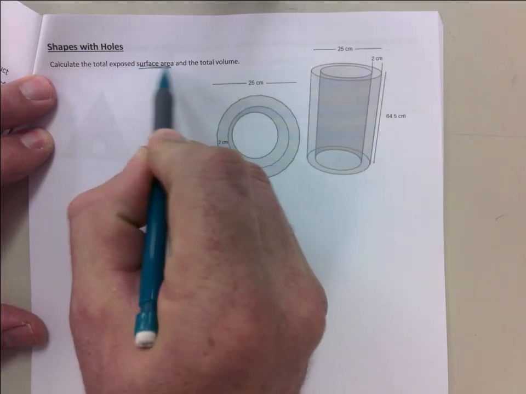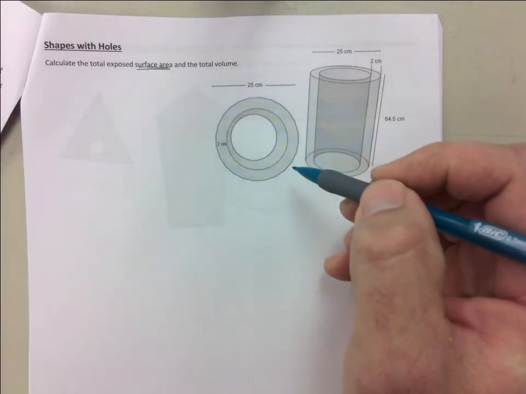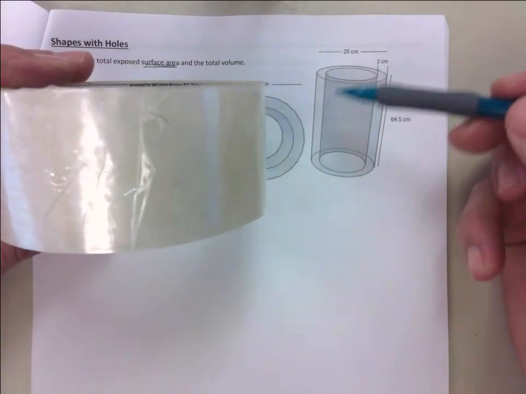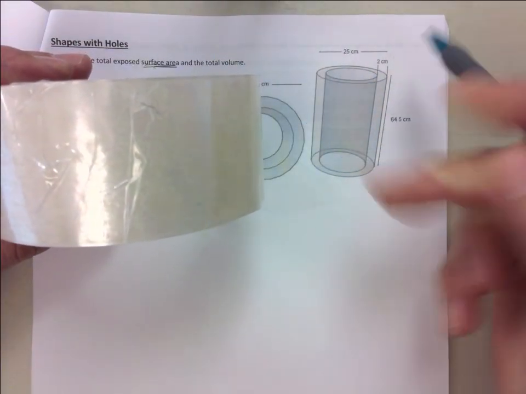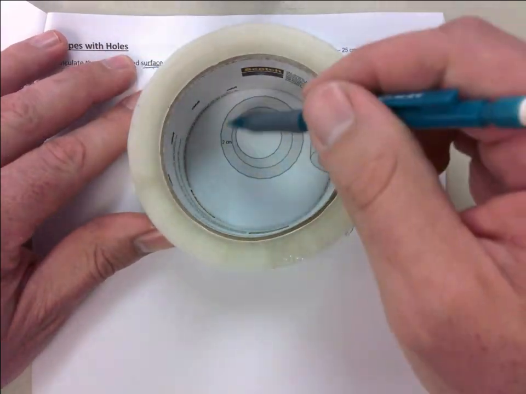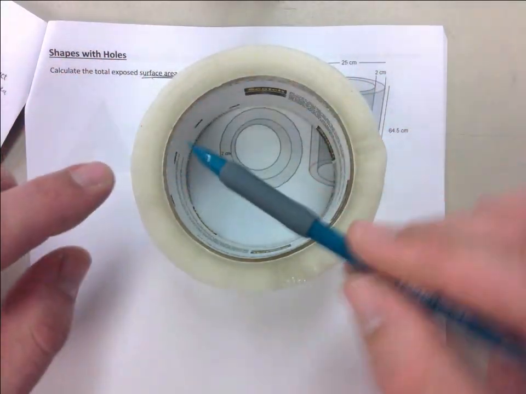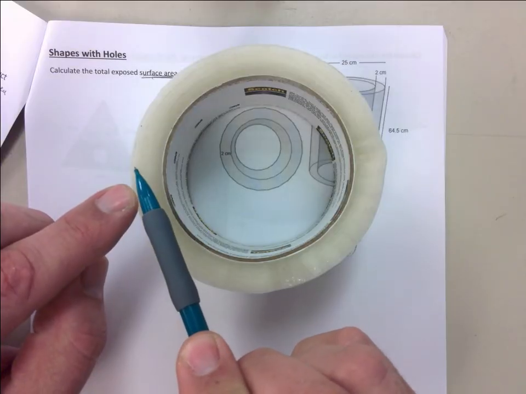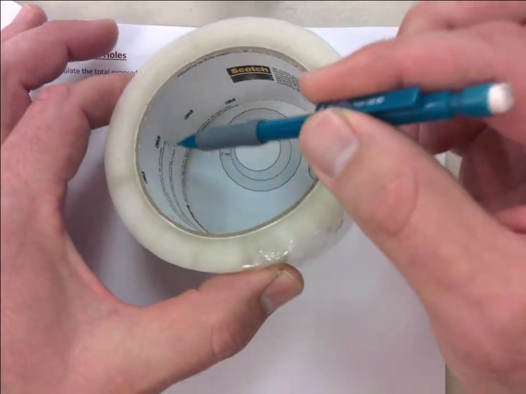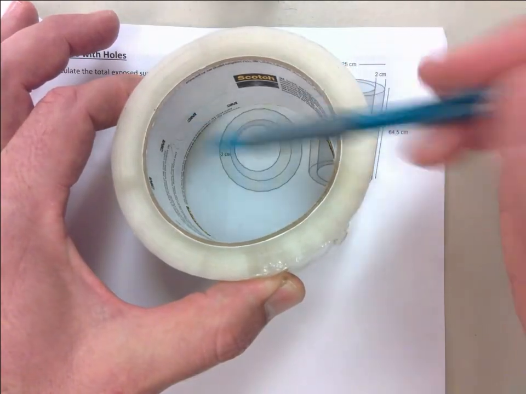So let's figure out the surface area of this. You have to imagine, obviously this piece of this tape roll is not as tall as this, but I thought I would use this to help us out. If you think of that view right here, it's this tape. So we have to account for this part right here, that surface area, and we have to account for the inside here as well, that whole inside of this cylinder.